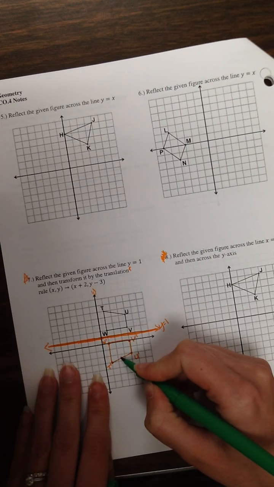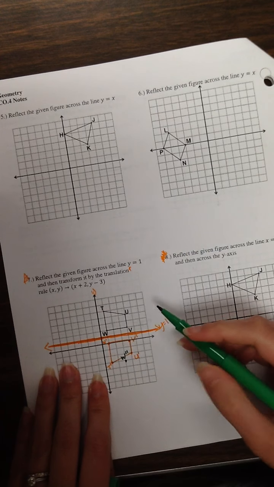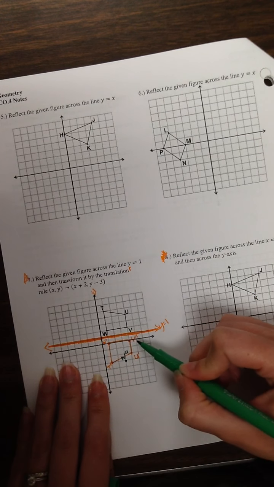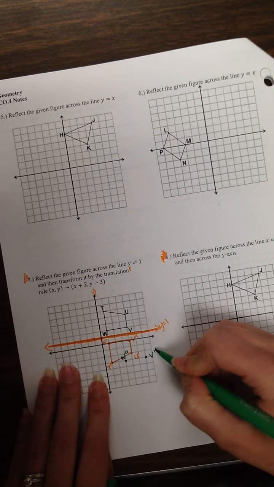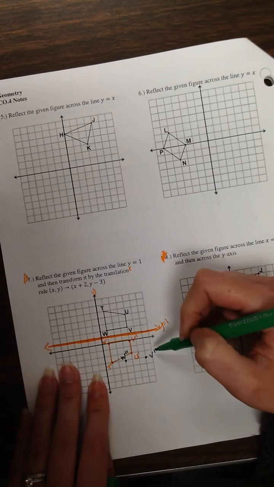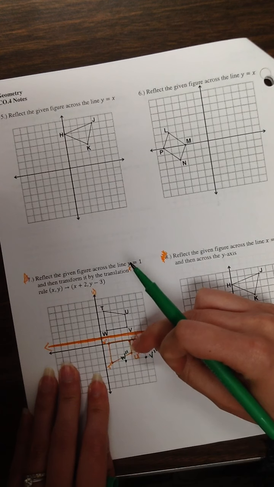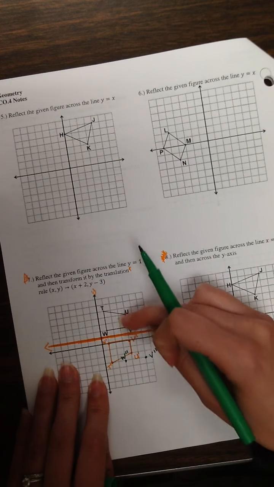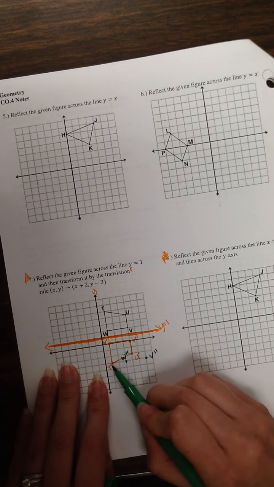That will be my new W double prime. V, 2 to the right, and 1, 2, 3 down will be my V double prime, because it's the second time I've moved this shape. I moved it once to the orange and then from the orange to the green in that sequence, so I get a double prime now.